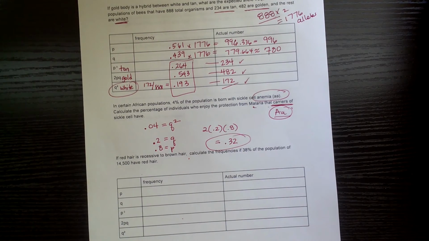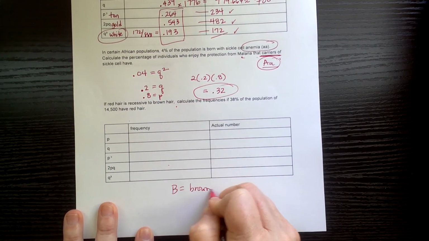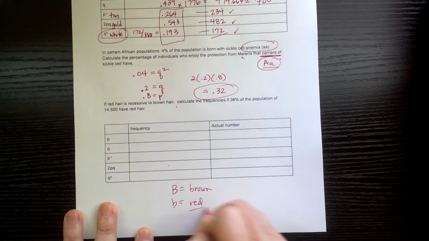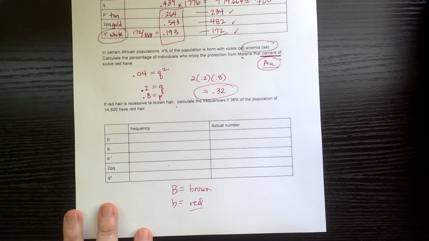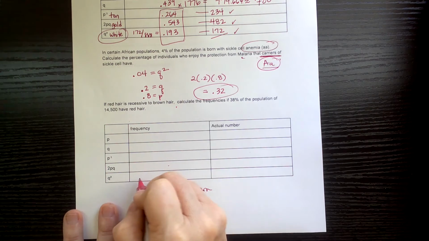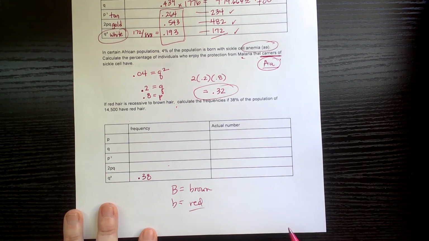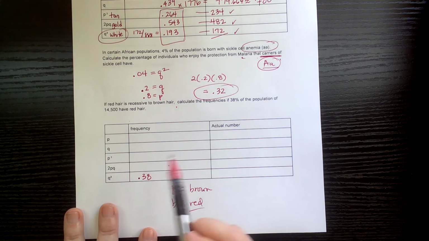Down here with the red hair, I'm going to do big B equals brown, little b equals red, because I told you that red is recessive. And then I told you that 38% of the population has red hair. So that gives you q squared automatically, which is where we always start.